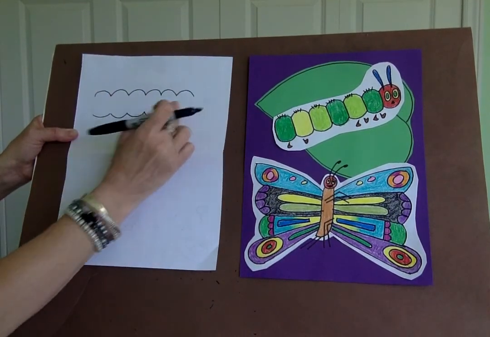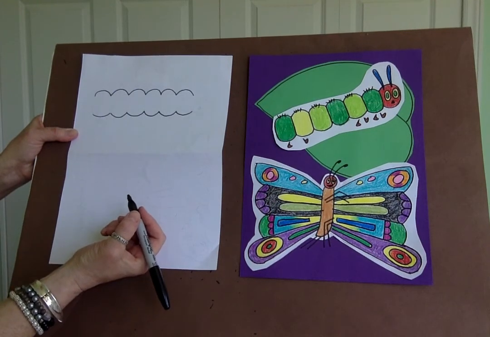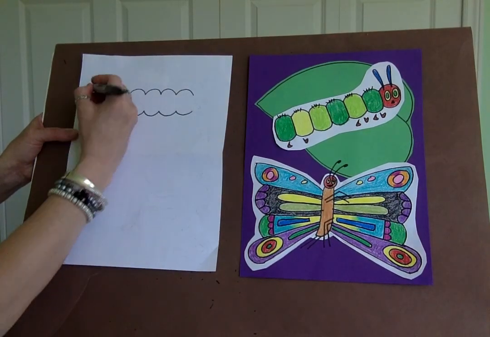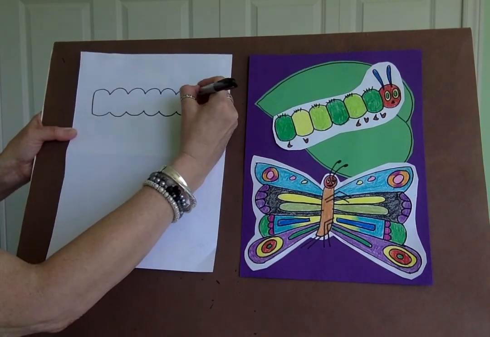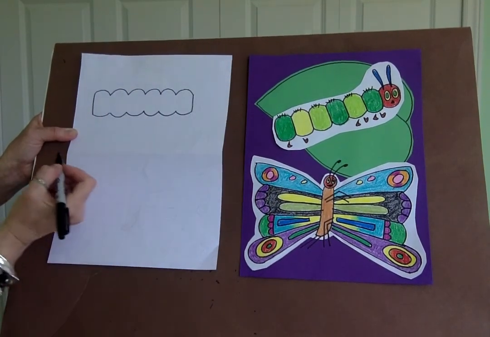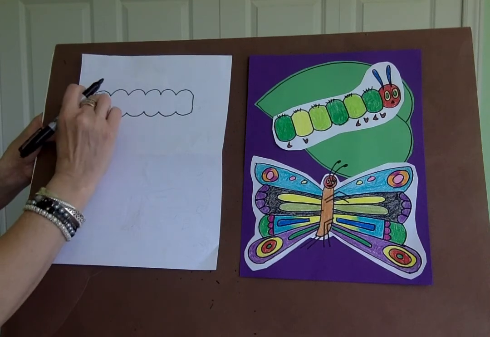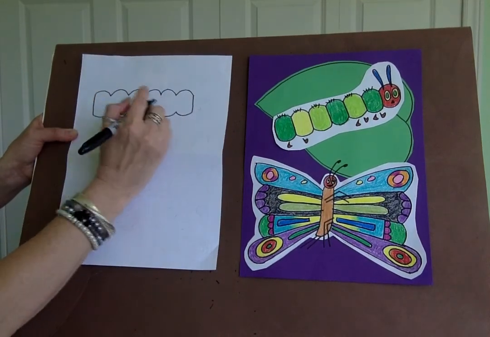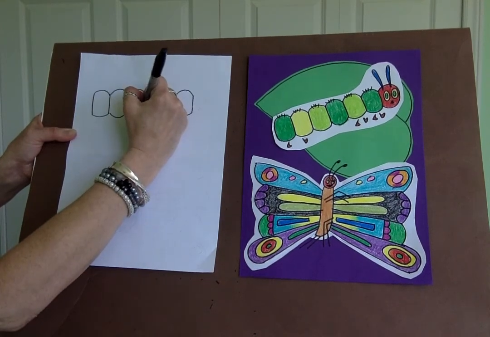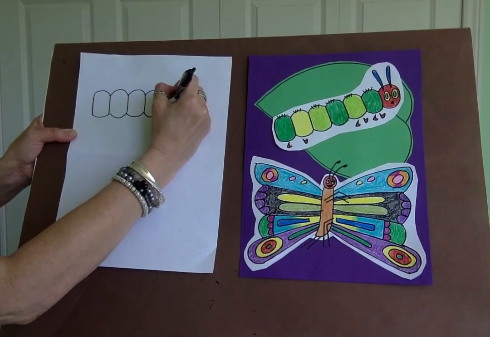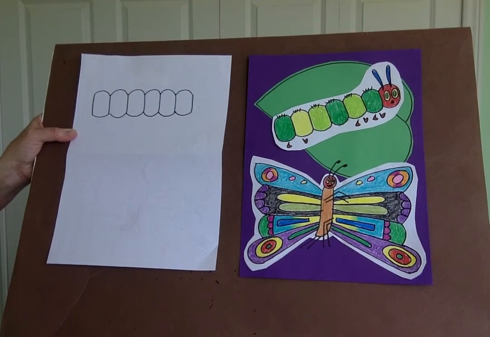All right, let's close in the segments of our insect's body, or our caterpillar's body. So I'm going to draw a straight line down here. I'm going to come over here and draw another straight line. Now let's close in the segments. So I'm going to have 1, 2, 3, 4, 5 lines that come down. The top curve meets with the bottom curve. There is my caterpillar's body.